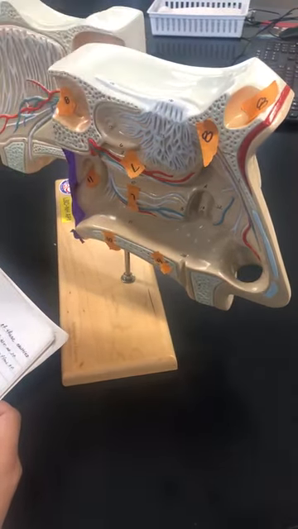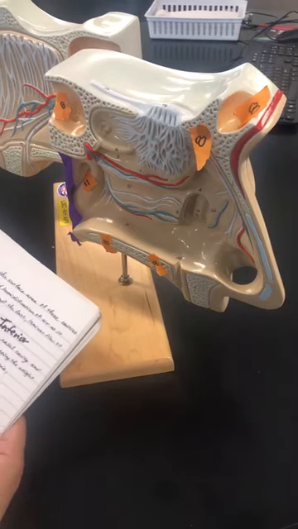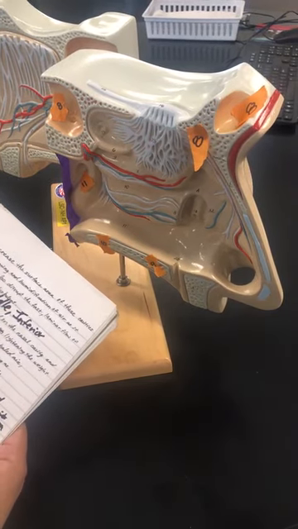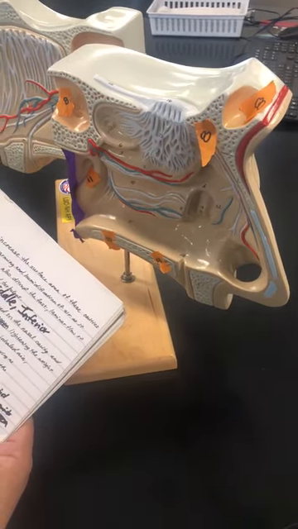Paranasal sinuses consist of the ethmoid, frontal, maxillary, and sphenoid. They're centered on the nasal cavity and have various functions, including lightening the weight of the head, humidifying and heating inhaled air, increasing the resonance of speech, and serving as a crumple zone to protect vital structures in the event of facial trauma.